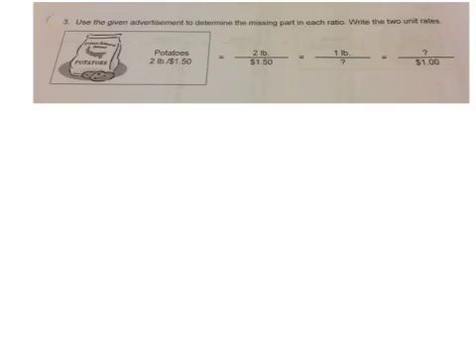Question number 3. There is a big giant bag of potatoes. Kind of looks like cookies though in the picture, which would be much yummier. But anyways, we'll go with cookies. Just like the last 2 questions, we are going to look at the first 2 ratios. And we're figuring out 2 pounds cost $1.50. How much would only 1 pound cost?